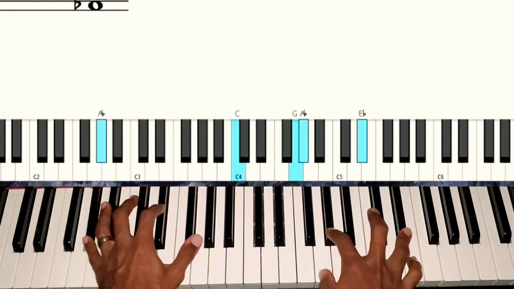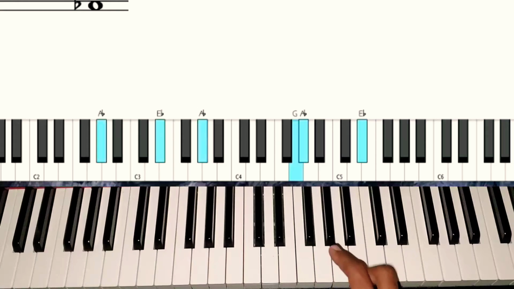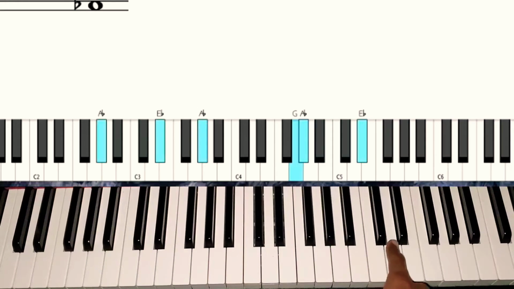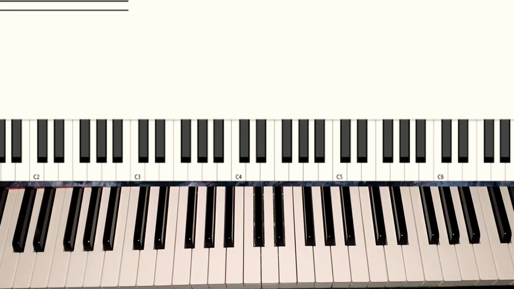Now, an interesting thing, one way you can change keys right now, you can look at your top note. So my top note is E flat in this situation, right? So sometimes you can look at it like this. My top note is E flat. What key has this E flat in there? And I can go like that. That's a way.